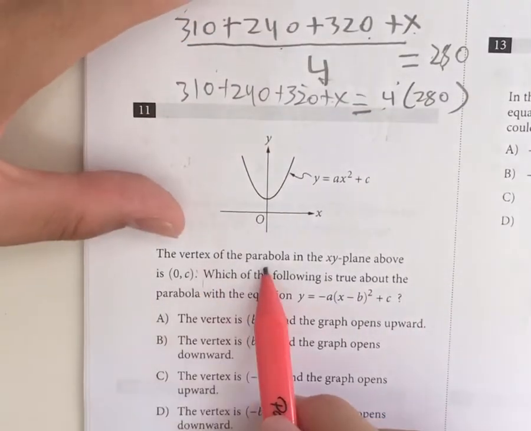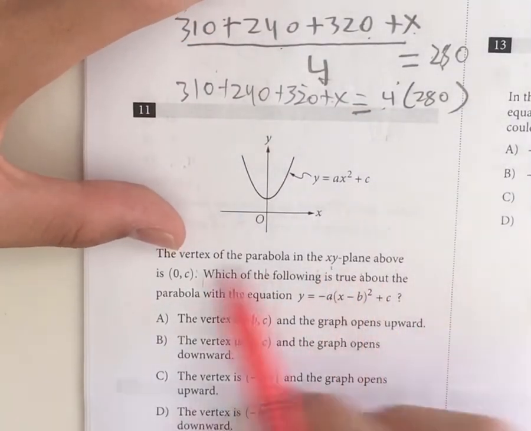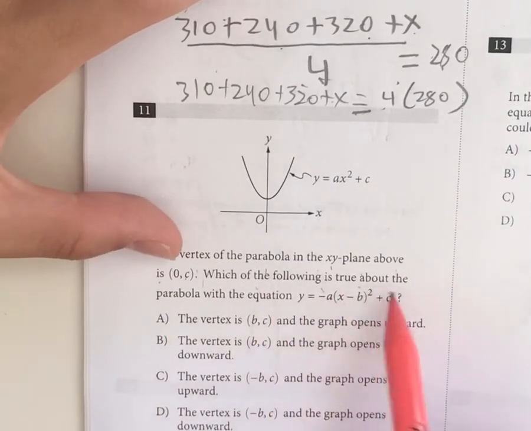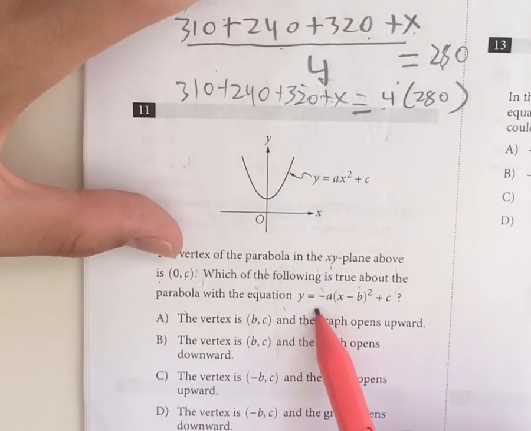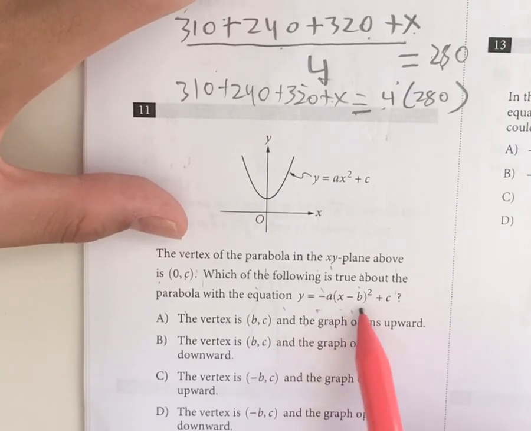Alright, the vertex of the parabola in the xy plane above is (0, C). Which of the following is true about the parabola with the equation y is equal to negative a times (x minus b) squared plus c?